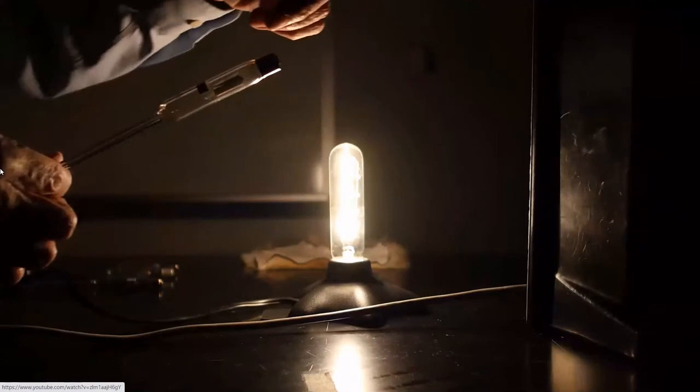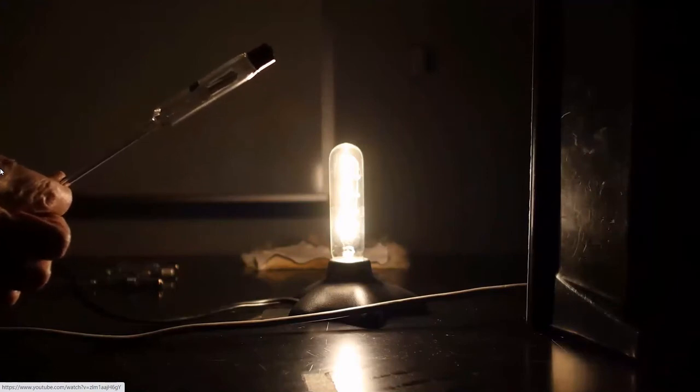Now what this is, it's a discharge tube. It has mercury in it, and what I'll do is energize this tube, apply a voltage to the tube, and that causes the gas in it to emit spectral lines according to the spectrum of the element that we're using, in this case mercury.